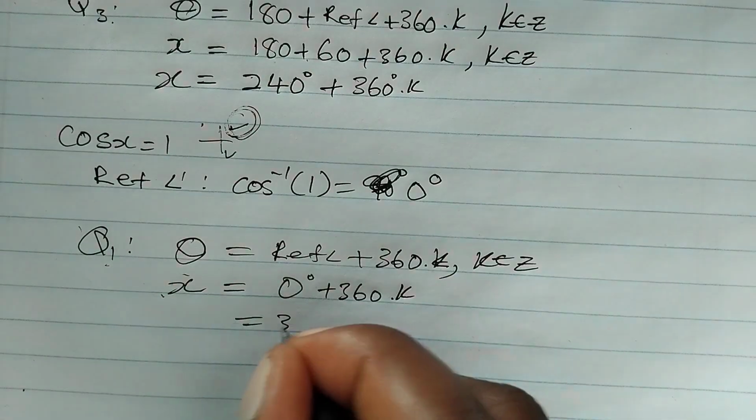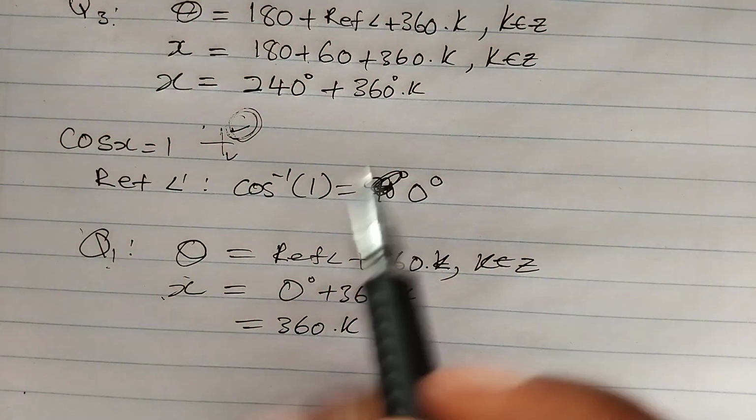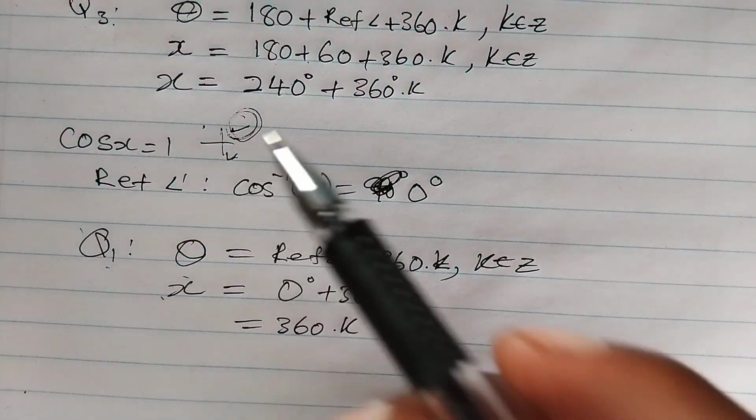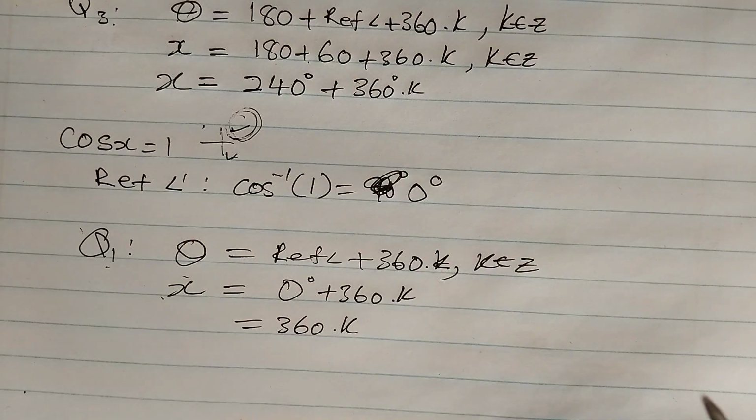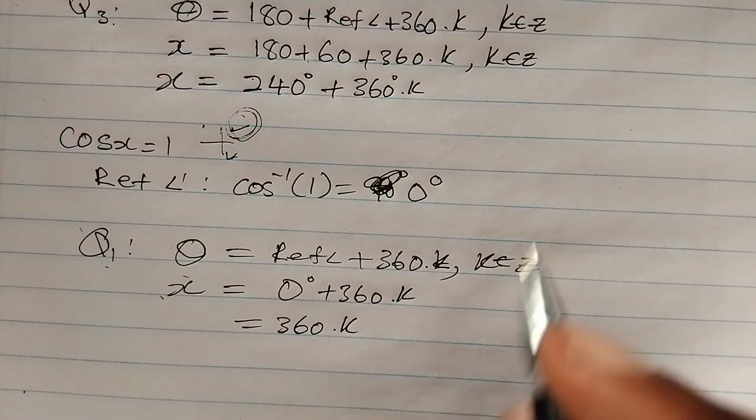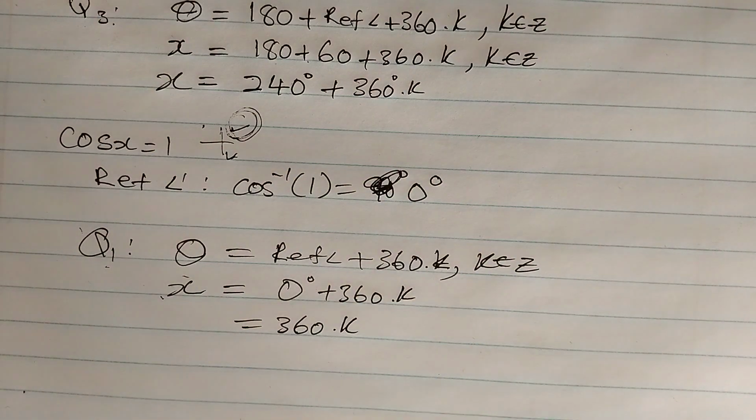So that's the answer, 360 times k. There's no need for us to go to the fourth quadrant, but if we do, it will just give you 360 plus 360 times k. So that's the general solution for the first one.